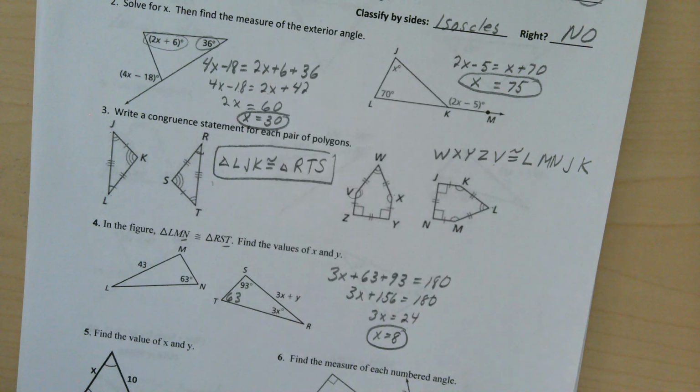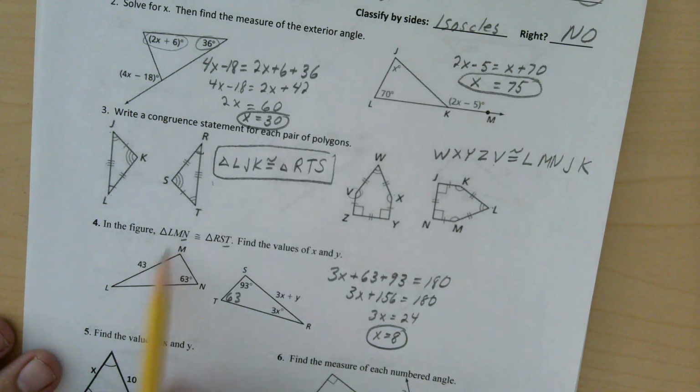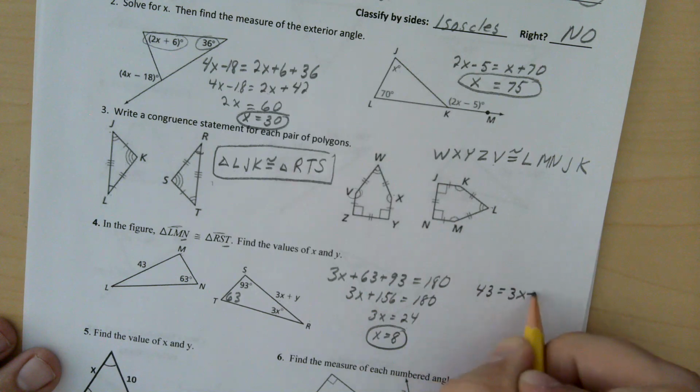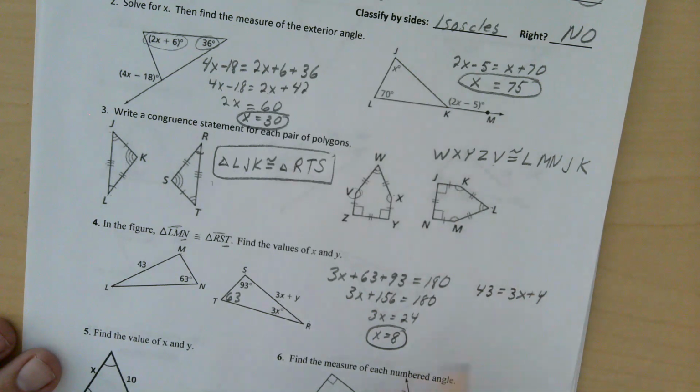Okay, so then we need to be able to figure out y. So the fact is they tell us what LM is. So LM will match up with RS. Okay, I'm hoping you can see that. LM is a 43. SR is 3x plus y. So we know 43 equals 3x plus y. The good news is we now know what x is, so I can replace the x with an 8.